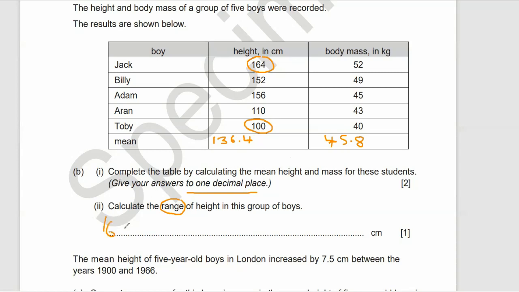Well, we go 164 minus 100. There is a range of 64 centimeters. You should, in theory, be allowed to put 164 to 100, but there we go.